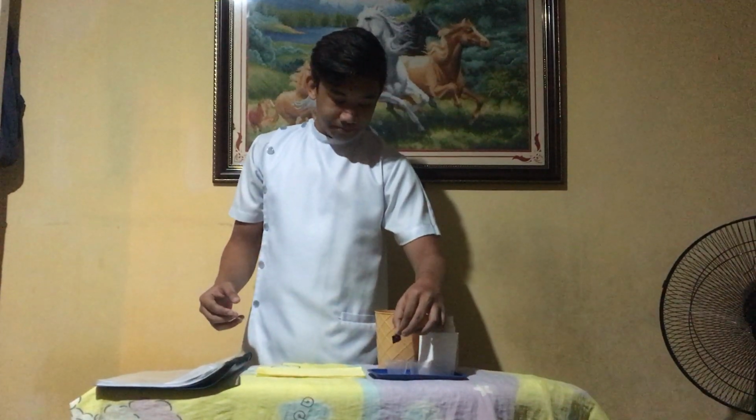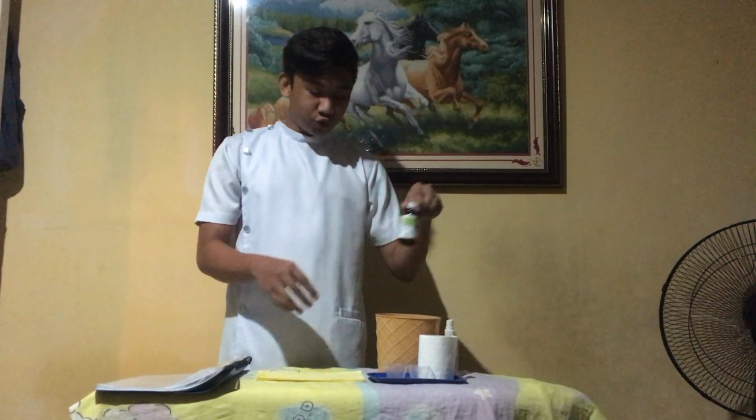Put it in the medicine cup. And then next is the Mucotus. What is written in the MAR is 10 ml only. In my case, the medicine cup has labels, so I can easily compute it.